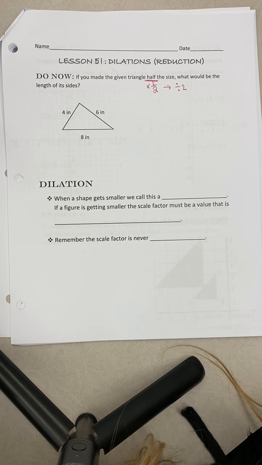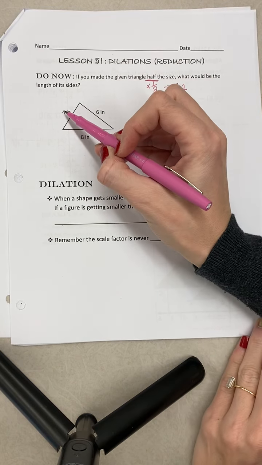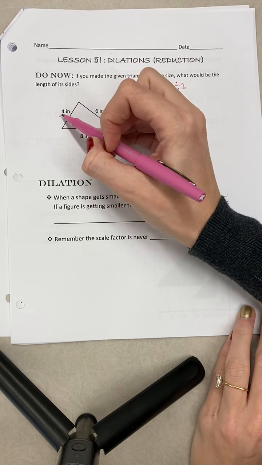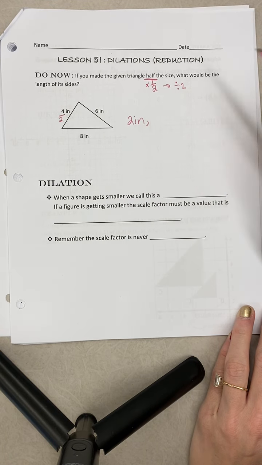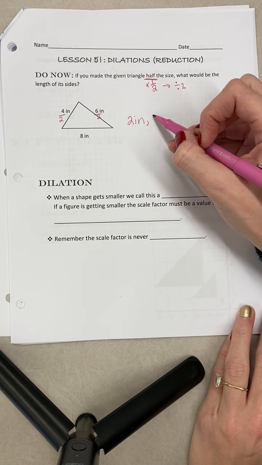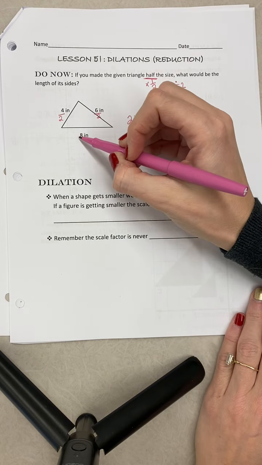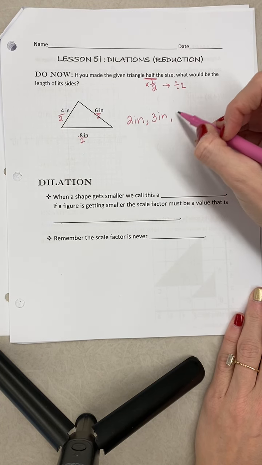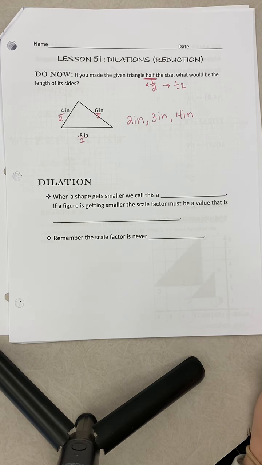So if we were to divide all the sides by 2, half of 4 is 4 divided by 2, which gives us 2 inches. Half of 6, 6 divided by 2 would give me 3 inches. And half of 8, 8 divided by 2 would give me 4 inches. So those would be our new sides if we halved that triangle.